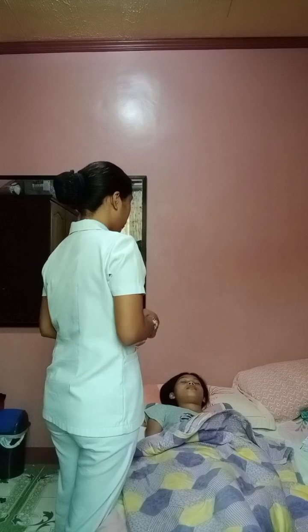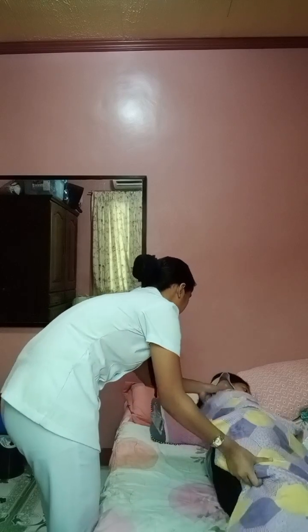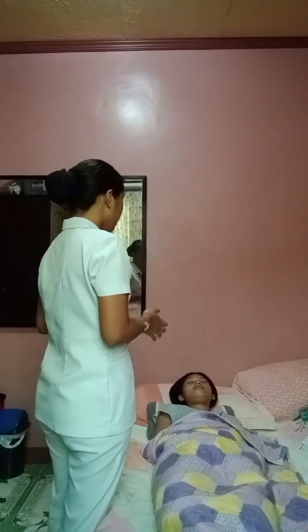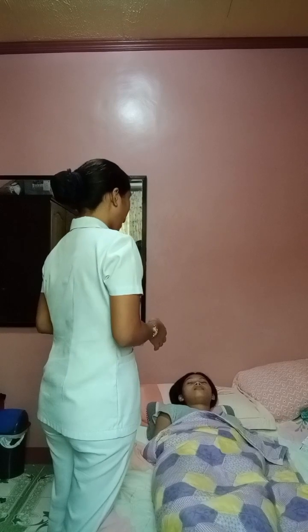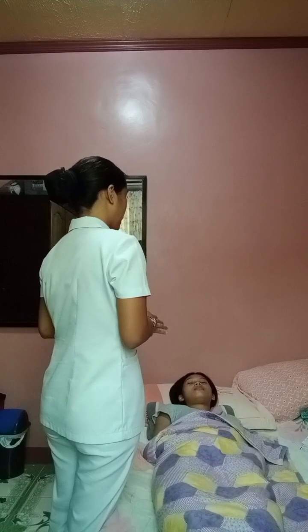I need you to roll towards your left laterally. Can you please roll towards your left? Okay, I'll be palpating for the apical impulse. Can you please inhale, exhale, then hold. Okay, you can roll back now to a supine position. Even though I haven't found any impulse on your apical area, there is no problem. That is still normal since it is completely normal not to feel any apical impulse.